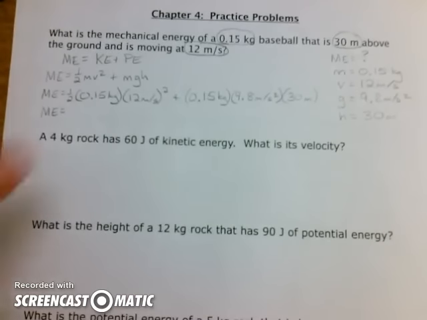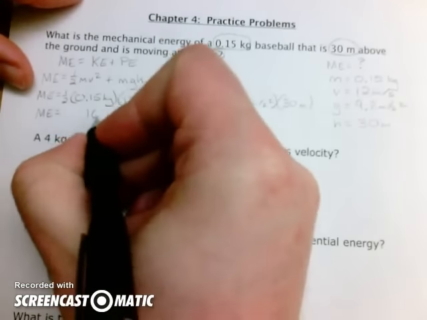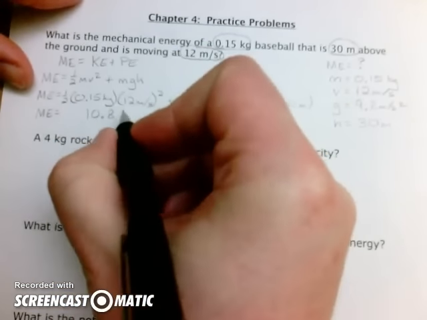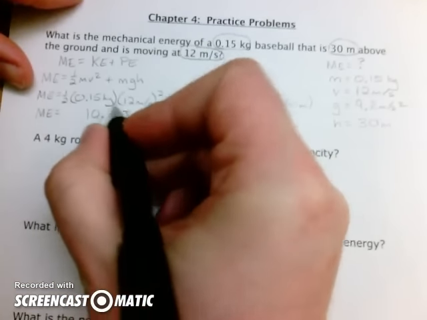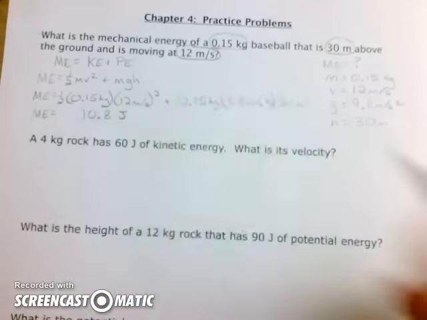So, first part, 1/2. You can do 1 divided by 2, or just enter 0.5 times 0.15 times 12. You got to square the 12. Okay, that's going to be 10.8, and that's joules, because a kilogram times a meter squared over a second squared would give me a joule.